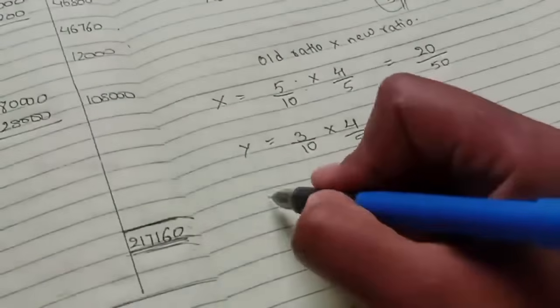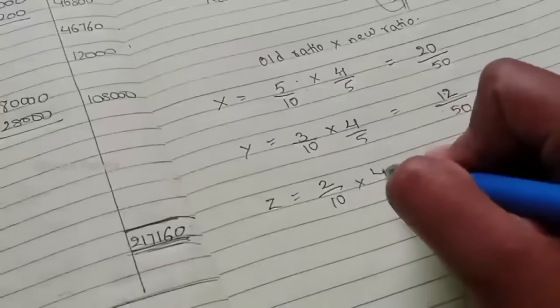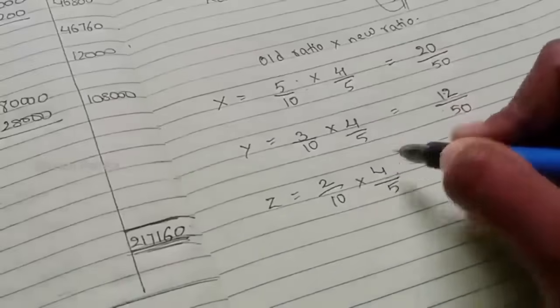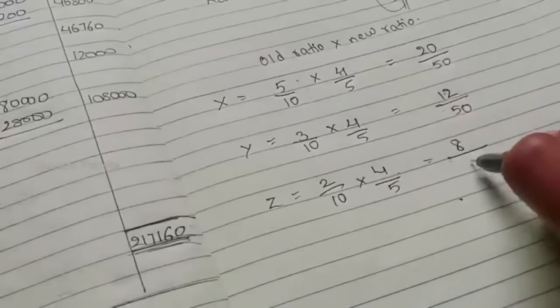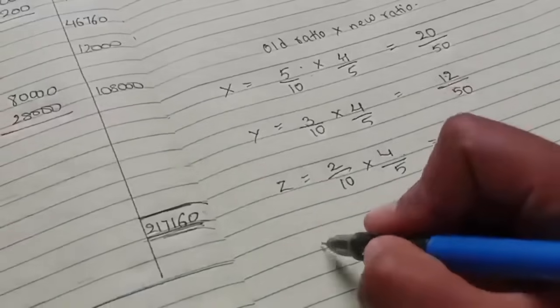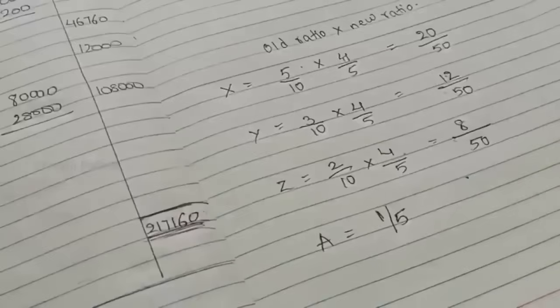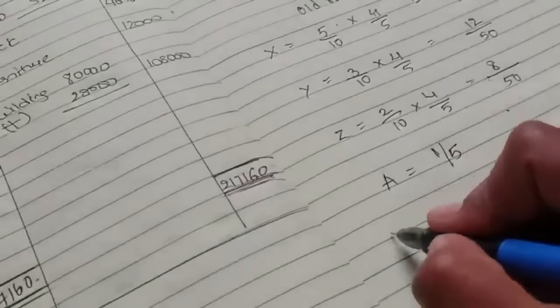Like that only Z also. Z's old ratio is 2 by 10, and the remaining ratio is 4 by 5. 4 twos are 8, 10 fives are 50. This is the profit. And the last, the new partner's share is 1 by 5. Okay. So what will be the new profit sharing ratio?